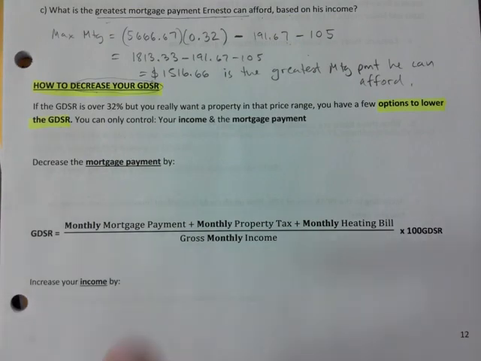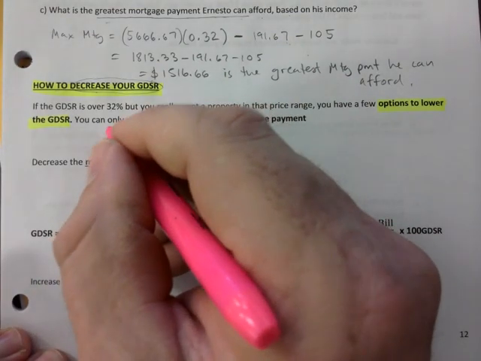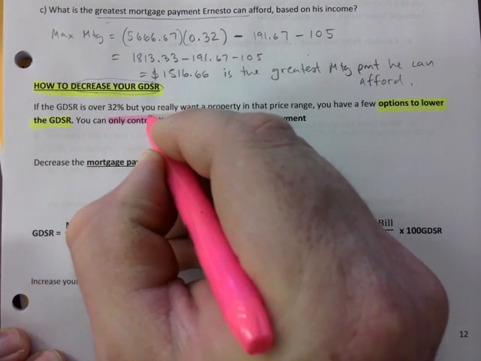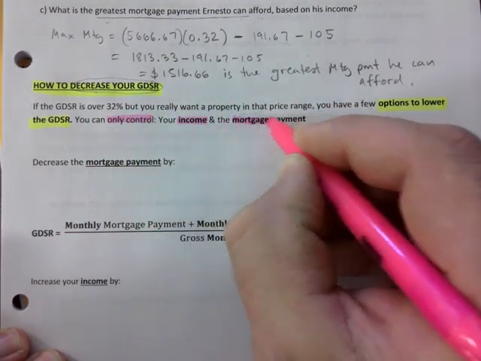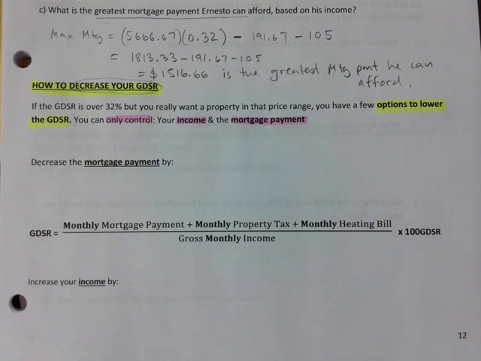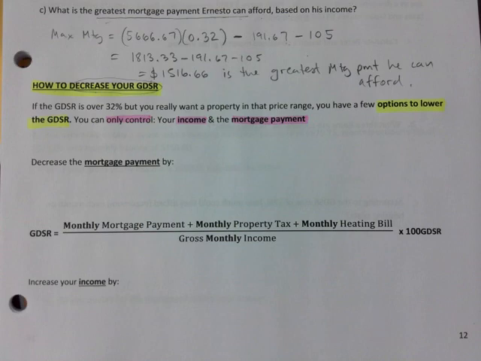Watch this. You only control the income and the mortgage payment. That's really all you can touch. You cannot touch the property taxes. You can't tell the city, hey, what's up? You think you can pay less on property taxes? You can't do that. They determine that every year, they calculate how much you pay.